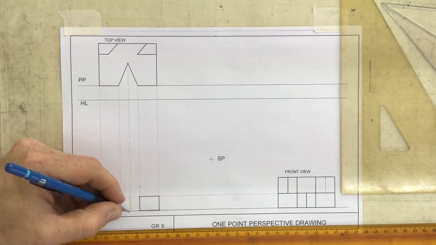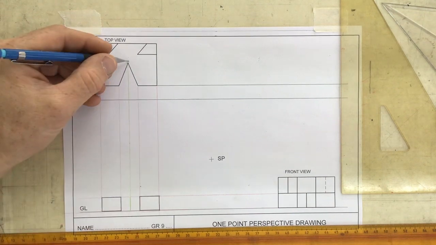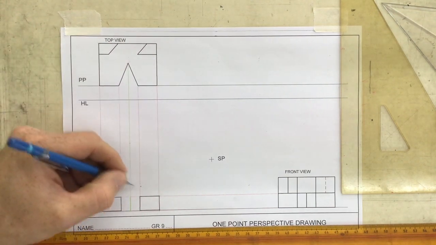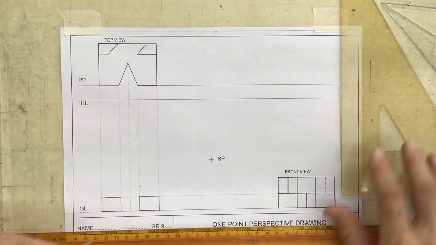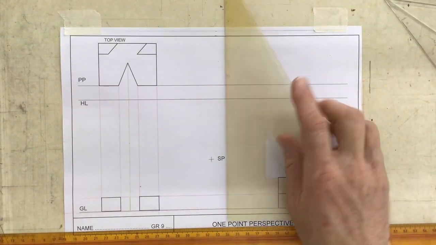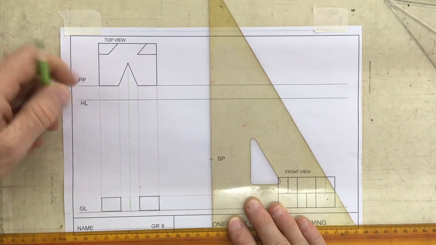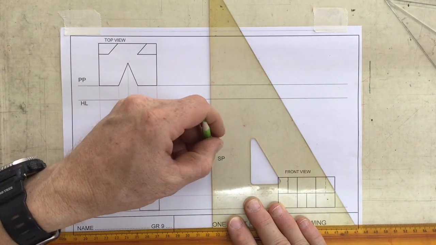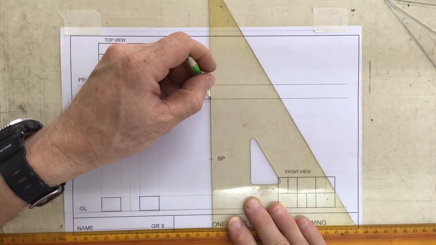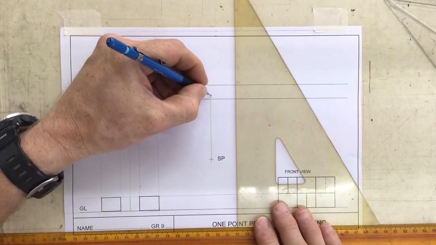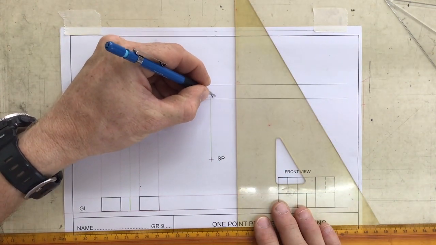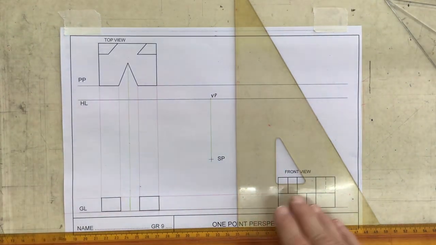Right, I'm going to start out and I'm going to find that corner in this drawing over here. How do I do that? I'm going to first of all find the vanishing point. Now the vanishing point is found on the horizon line. To get that, I draw a line going up from the stationary point, just a construction line, and I label that point over there VP, vanishing point.